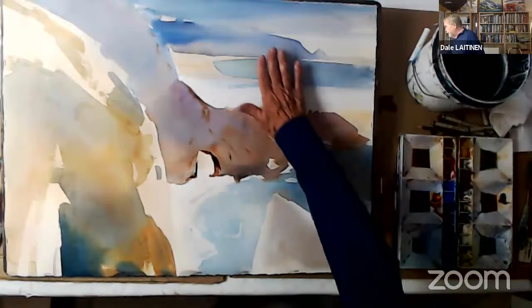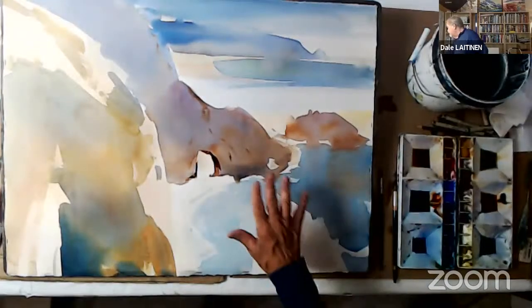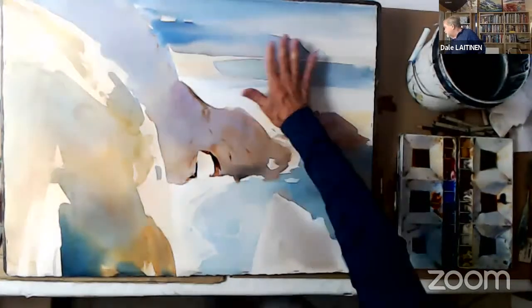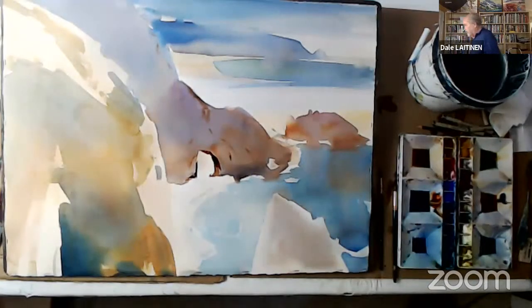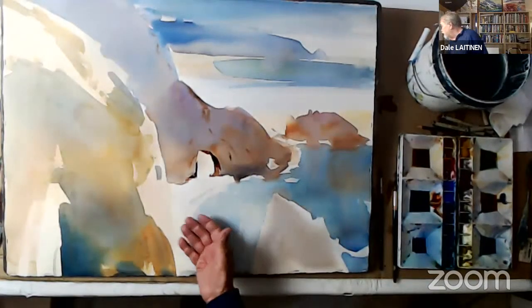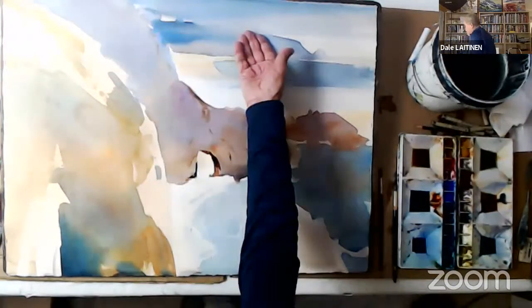I can feel it's bubbling up here. I'm not petting my painting. I'm just checking to see how dry things are. And usually the back of the hand is the best for me. So I'm just looking for places where I can start to work on the painting a little bit.